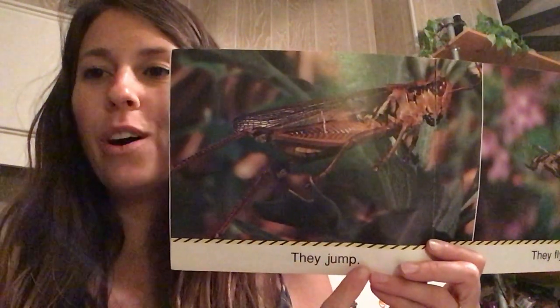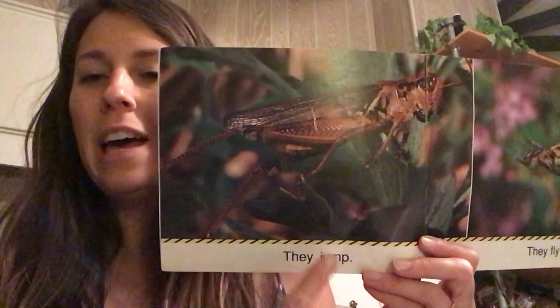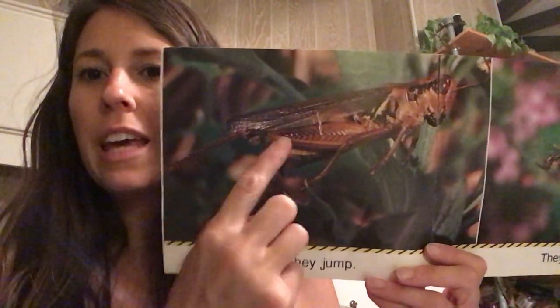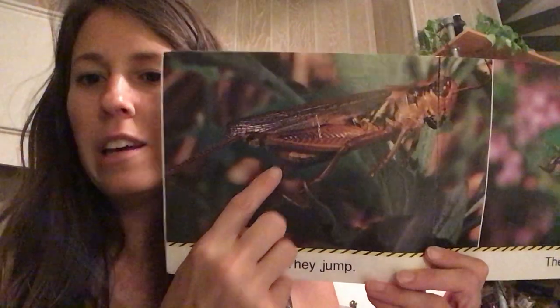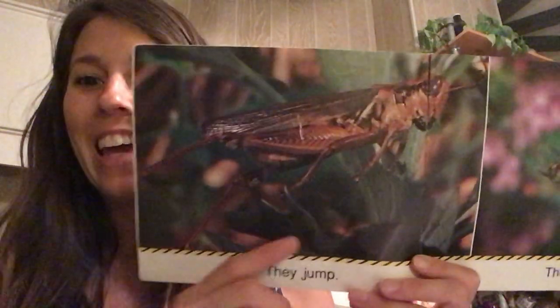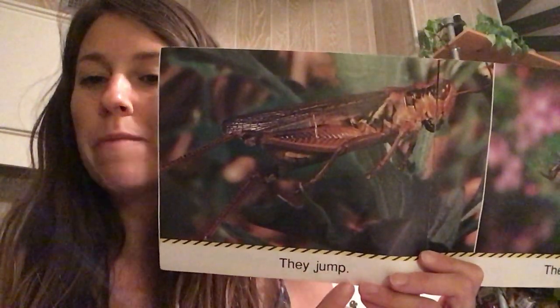Jump. Let's read the whole sentence. They jump. Does that match the picture? Can this insect jump? It makes sense. We got it right. This looks right, it sounds right, and it makes sense. Good job. Okay, next page.